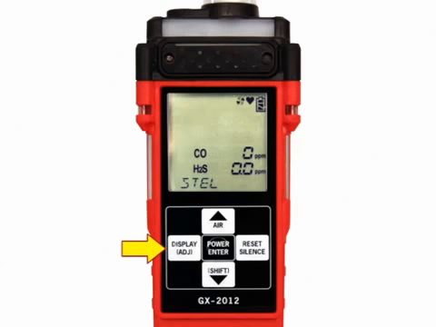Press and release the display adjust button again to proceed to the TWA screen. The TWA values for CO and H2S are displayed. The TWA reading is the average reading during the last 8 hours. If 8 hours have not elapsed since the last time the TWA reading was cleared, the average is still calculated over 8 hours. The missing time is assigned a 0 value for readings.